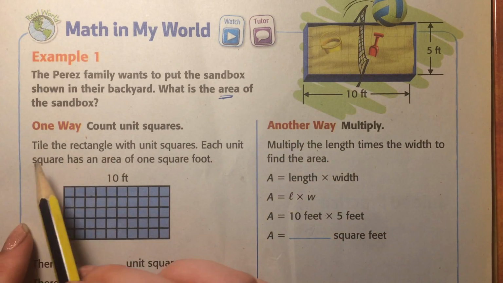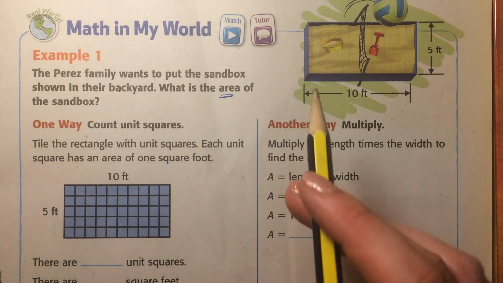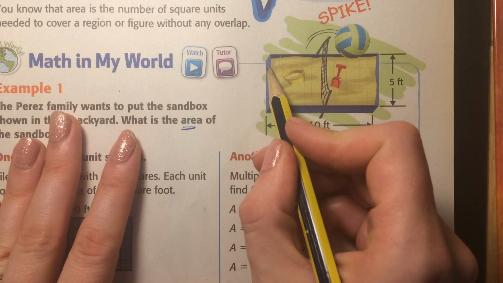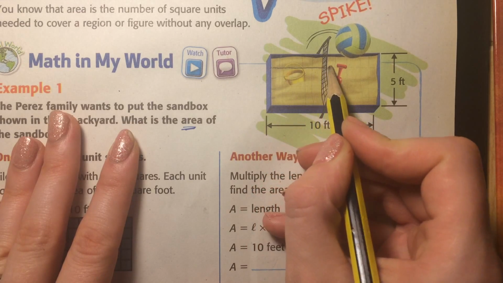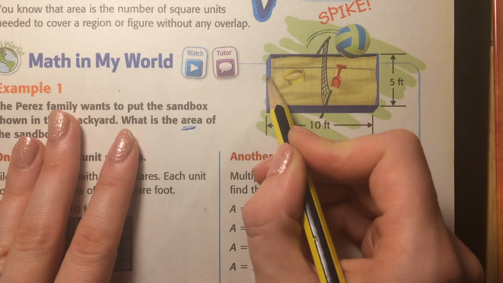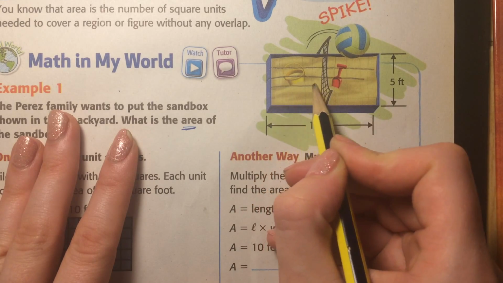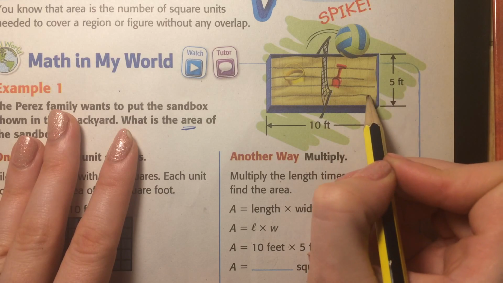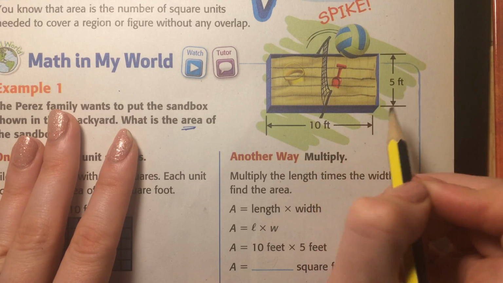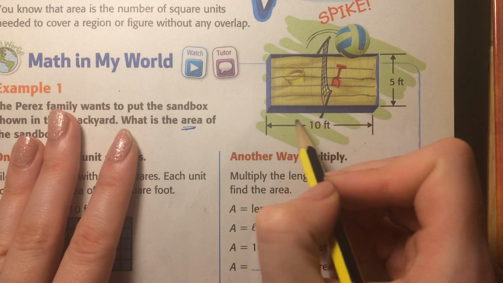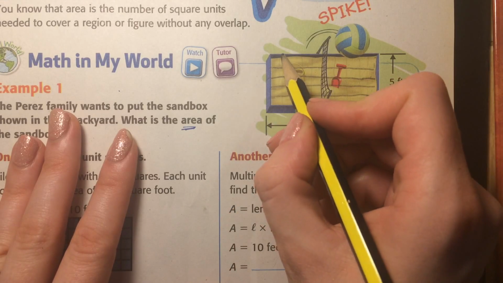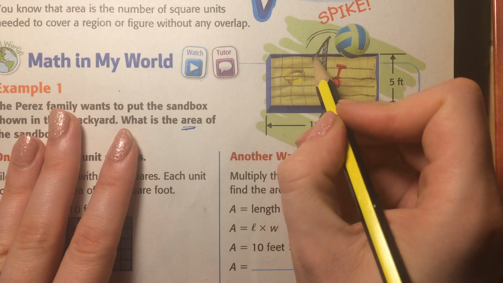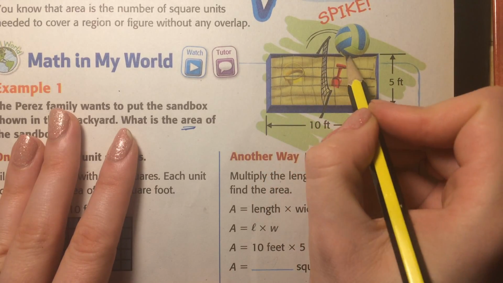So again, you tile the rectangle with unit squares. So you imagine that this lovely sandbox, if this was in real life, you could just put squares all down, and I would know that I'm doing 5 feet long, so I'd have 5 squares, 1, 2, 3, 4, 5, and it's 10 wide, so I'd need 10 going long ways.